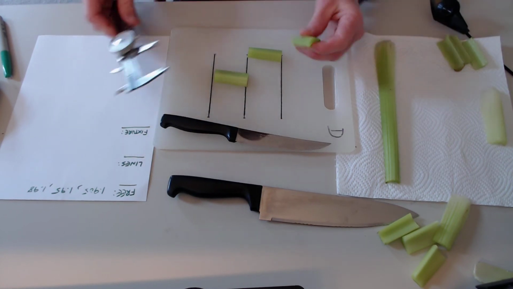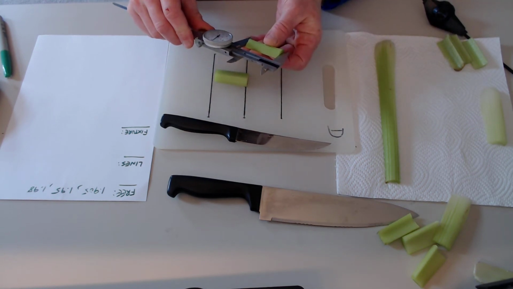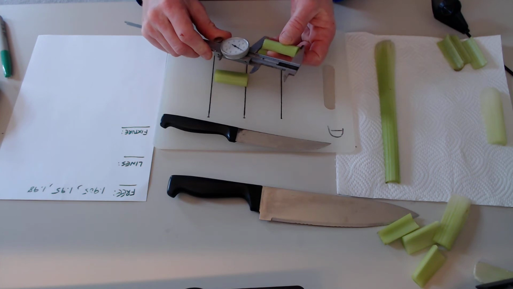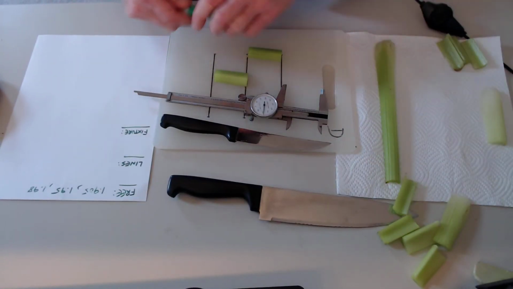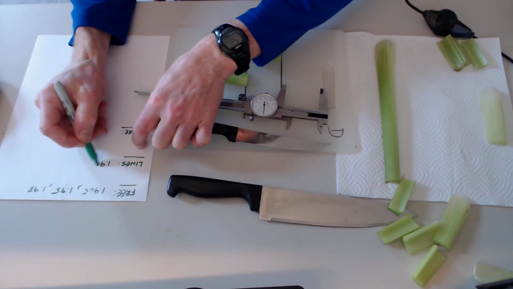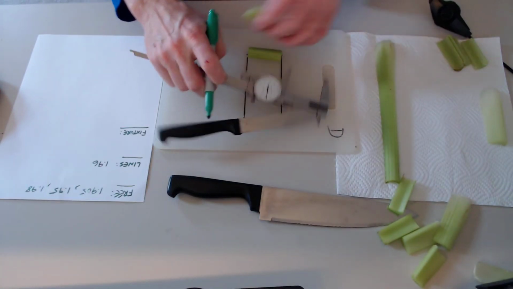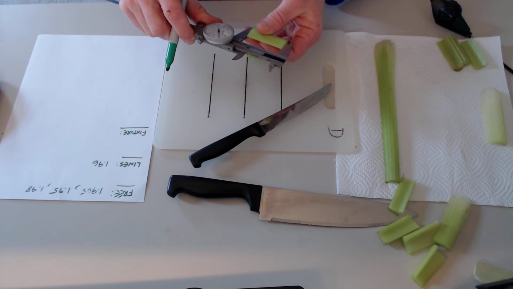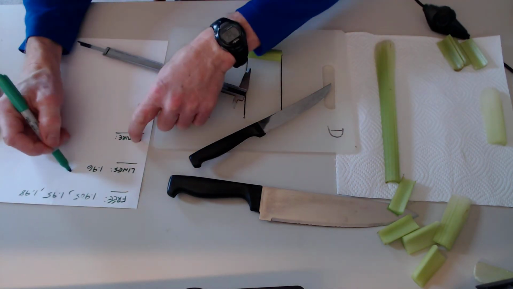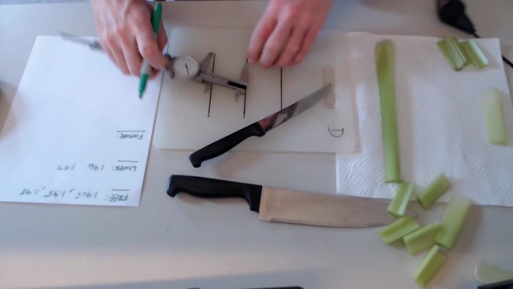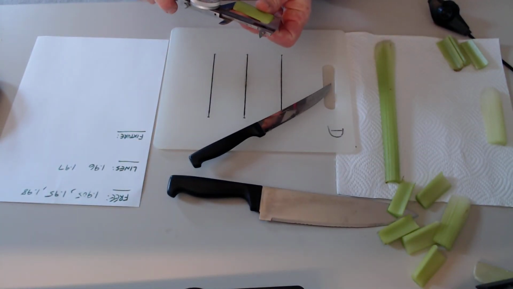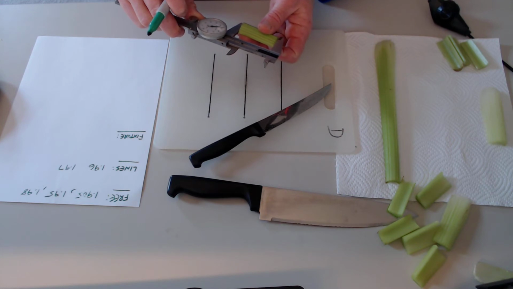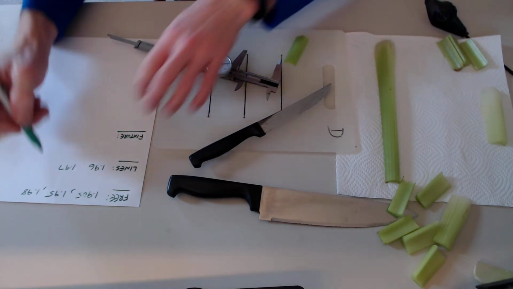So what I'm going to do is measure these three up, and I have 1.96, so let me write that down. 1.97, 2.05, so I'm a little bit long on that one.